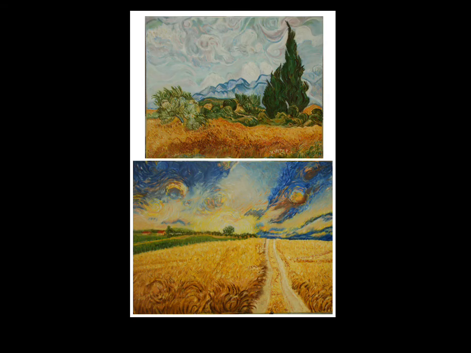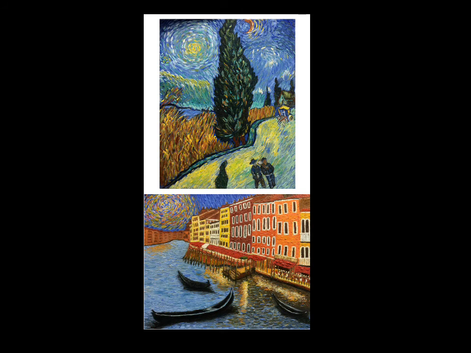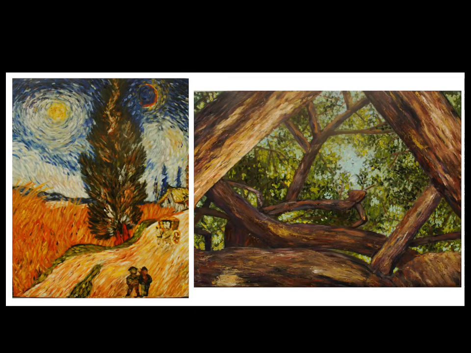And then some of them, it's a little too close. It's like they've picked almost the exact same subject matter. So this is one that I felt was pretty successful here. It's a copy of a Van Gogh and then a reinterpretation of Venice as Van Gogh would have painted it. So that's kind of what you want to keep in mind with it.